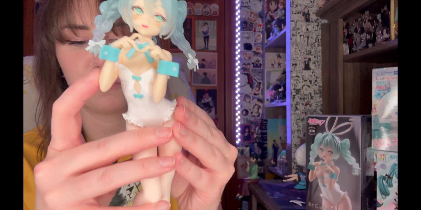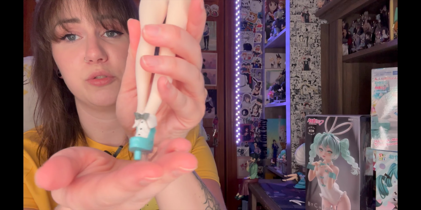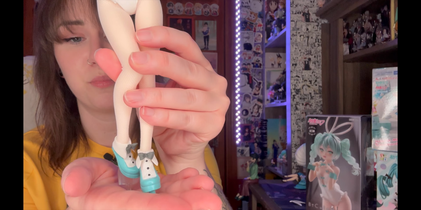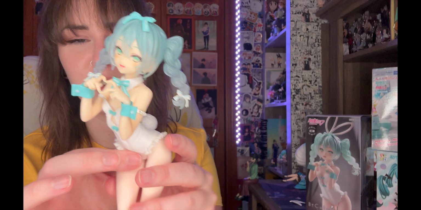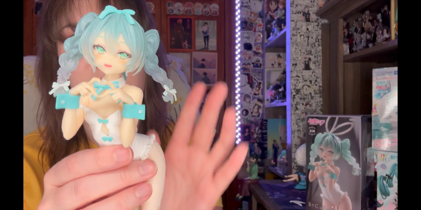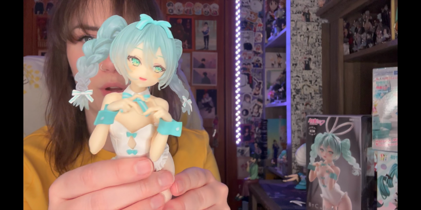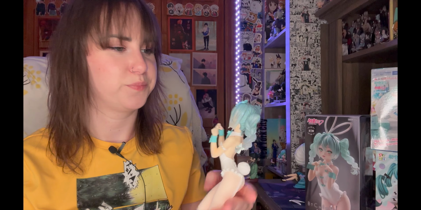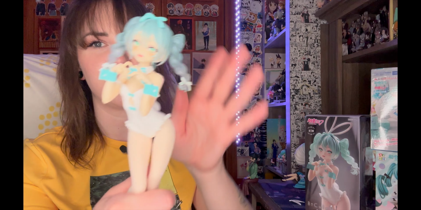She's got these little heart bands, and I love the shoes. I adore the shoes so much. This is so good. Oh, and you can really tell the art style is strongly Naruto, and it looks so good. Oh, this is so pretty. I actually love just the little bow.